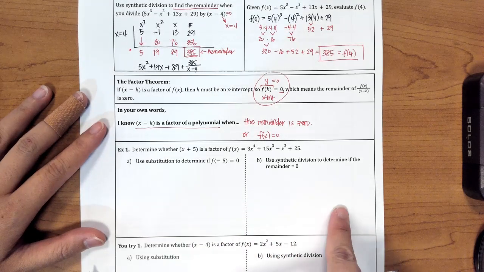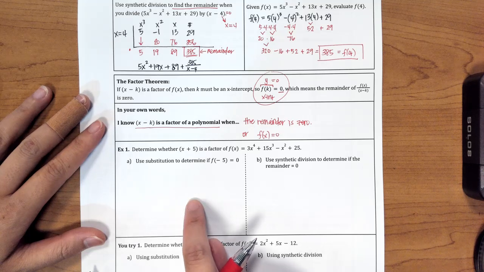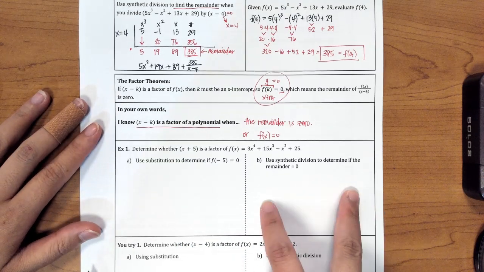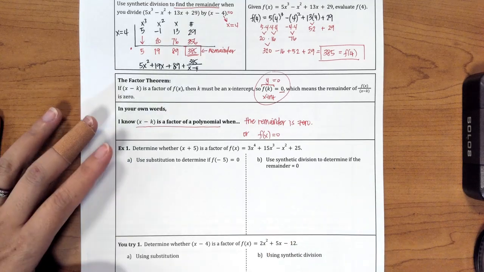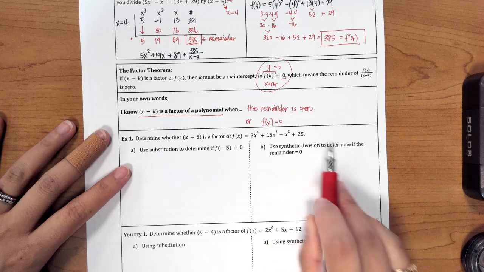So what we're going to do now is just use both methods. Eventually you're just going to pick one, and I would suggest synthetic division. But for right now, let's use substitution first and then synthetic division. There's a reason I'm not doing synthetic division first.